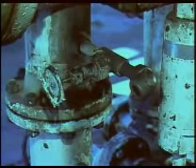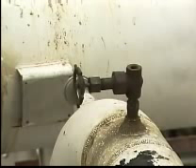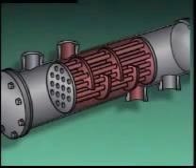Many heat exchangers also have drain valves. These valves are used to remove fluid from the heat exchanger when the unit is shut down. Vent valves are also found on heat exchangers. Vent valves are used to remove air or other undesirable gases from heat exchangers. If pockets of air or gas are trapped inside the unit, they can prevent process fluids from coming into contact with some of the tubes. When this happens, the heat exchanger won't be able to transfer heat properly.